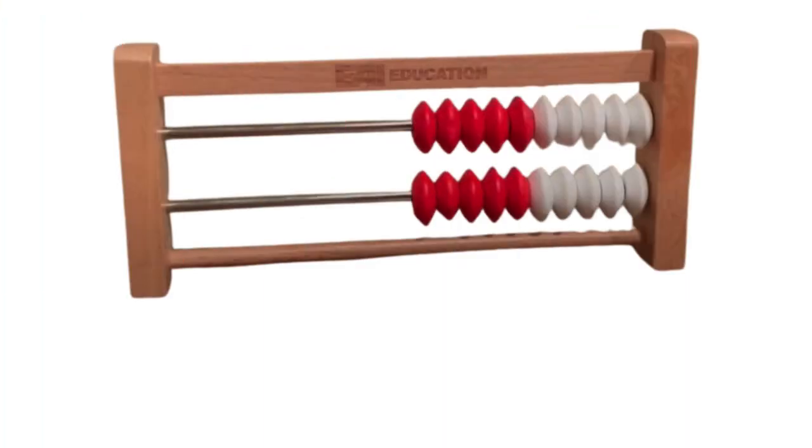All right, so to use this, we're going to slide the disc to the left. And on the left side, we're going to try to figure out how many discs we have, but we're going to do this without counting them individually. So the idea is we want to look for groups, look for patterns, and that's why we have them in groups of 5, and we have them in different colors, red and white.